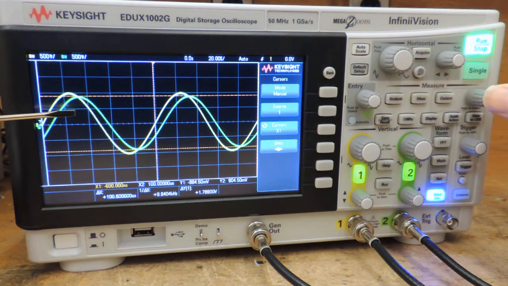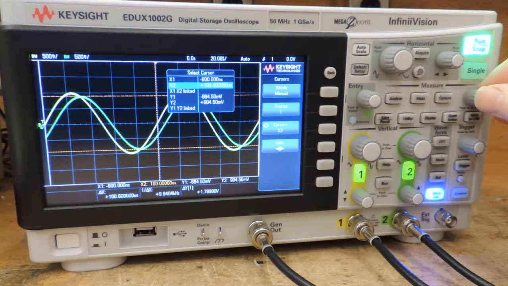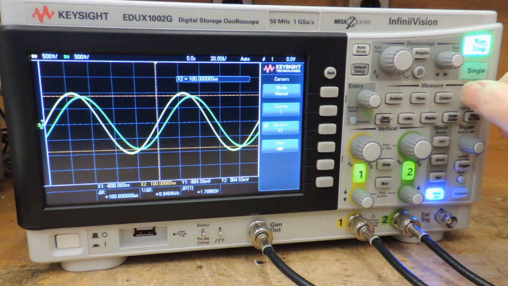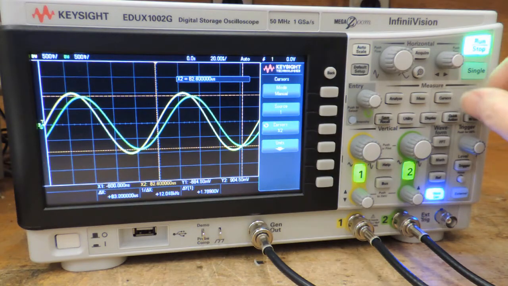Then I'm going to press the knob in again, and this time I'm going to select X2. Now when I rotate the knob, you can see the cursor on the right-hand side of the screen starts moving. I want to move it over to the green waveform, which is channel 2, and get its 0 crossing.